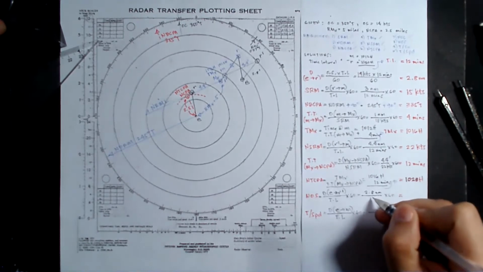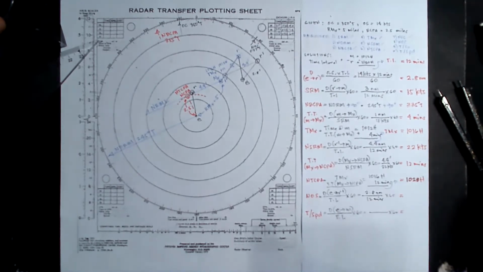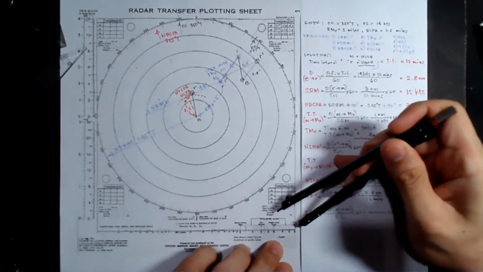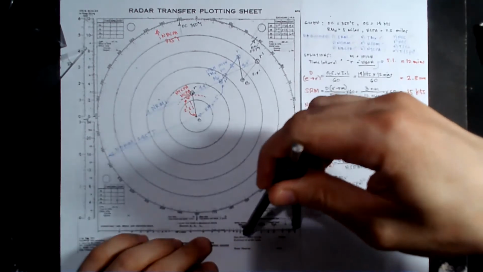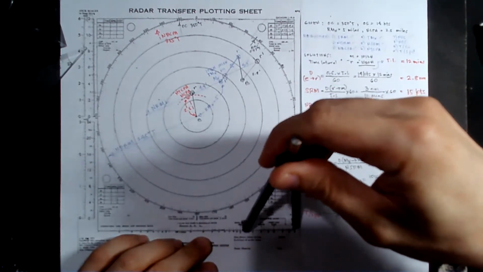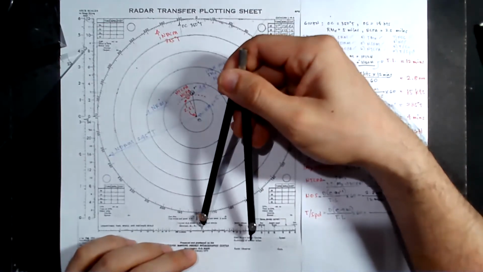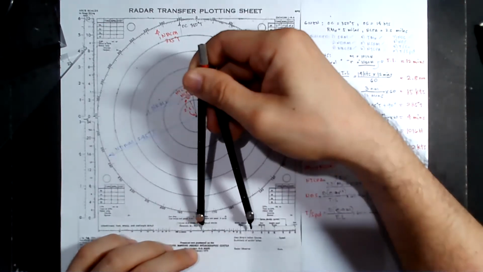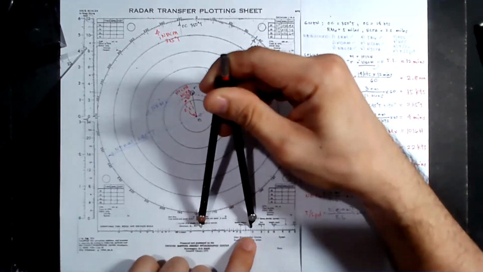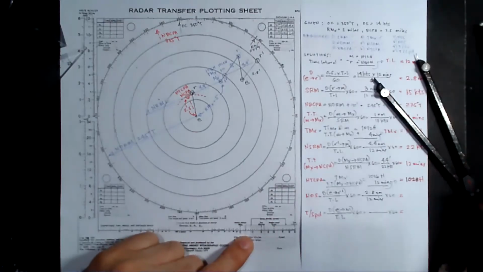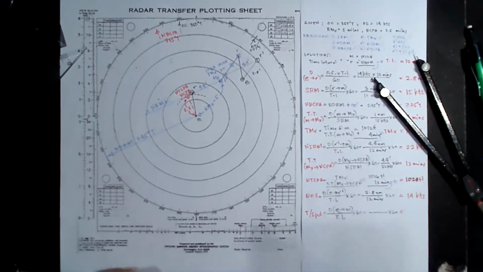So the distance is 2.8 divided by 12 minutes multiplied by 60. Our new on speed would be 14 knots.